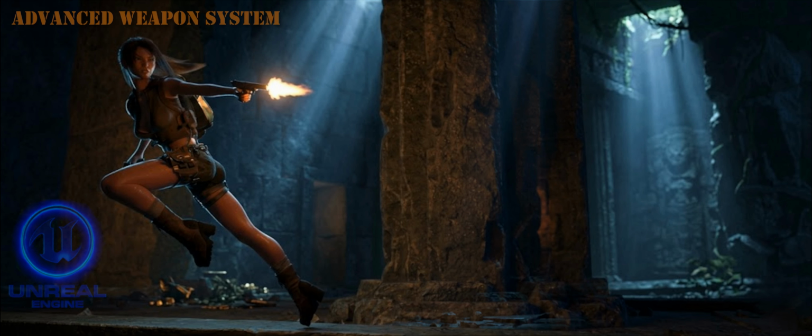That's the foundation. Your character is now weapon-aware. In the next video, we'll start adding the weapons, creating the sockets, filling the data table, and pulling the trigger.